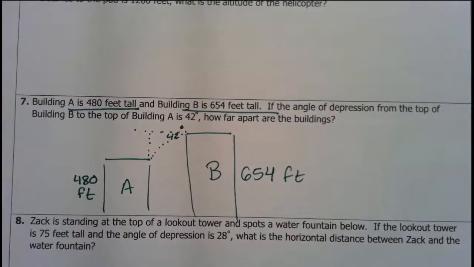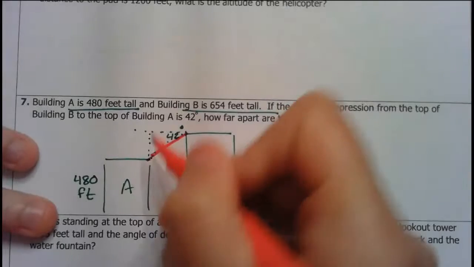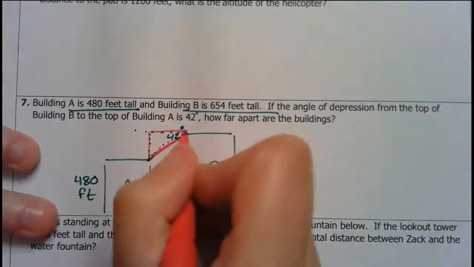So this is just like where I just mentioned we have to figure out what is the side of the triangle. So our triangle is actually this right here.